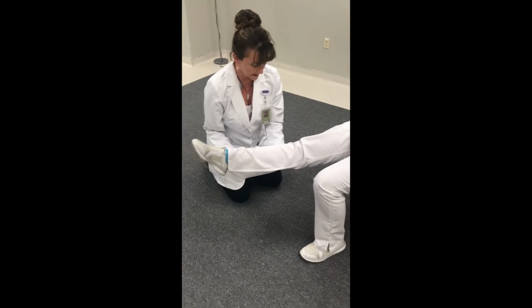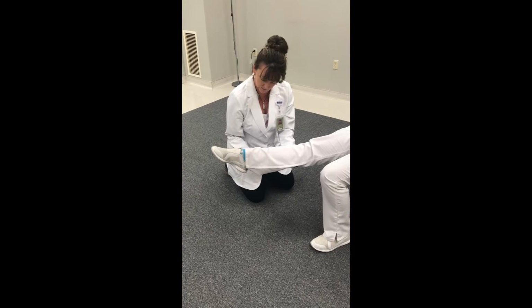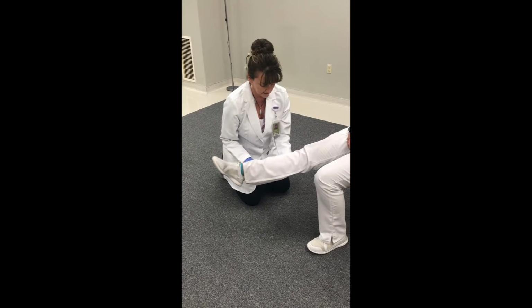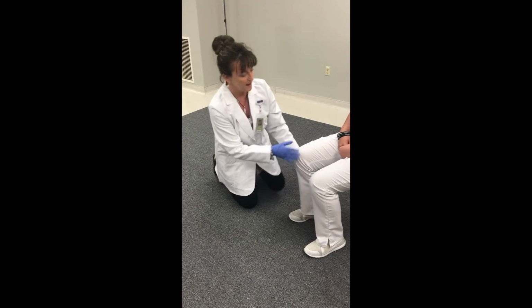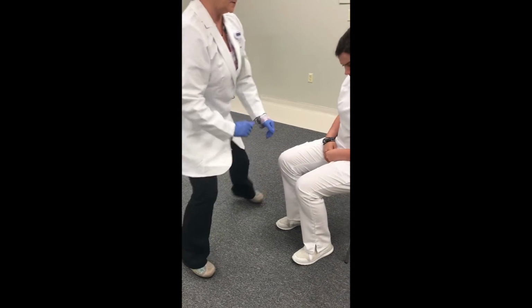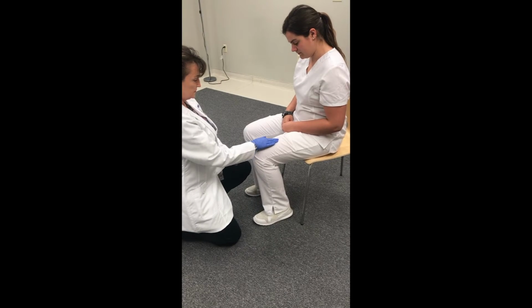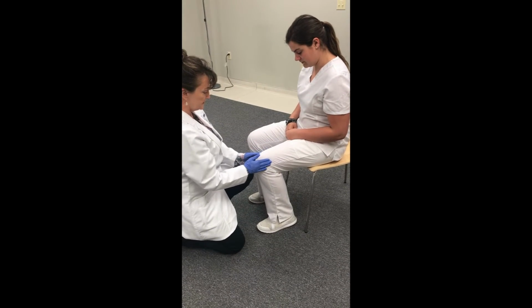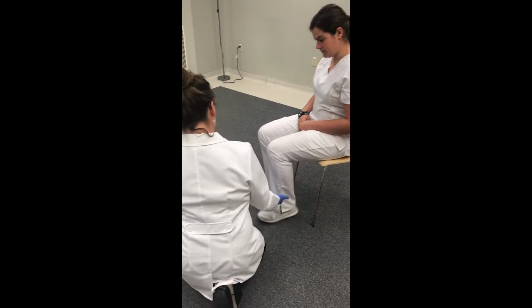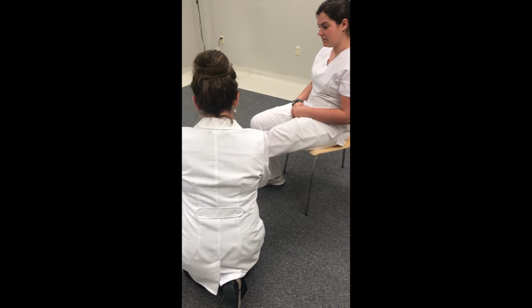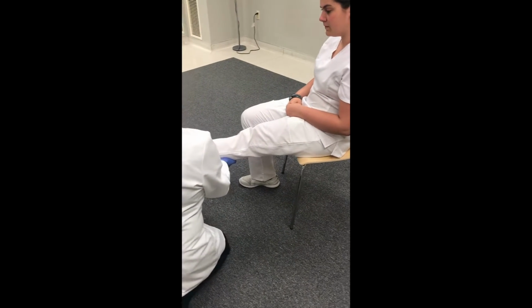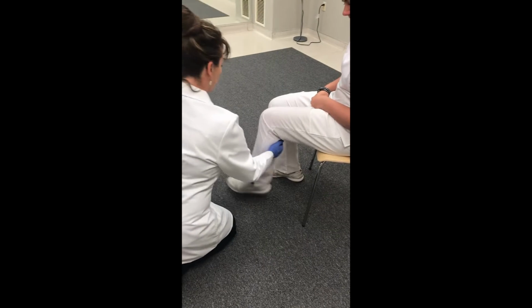So I'm just feeling the calf muscle engaged. Very good. Wonderful. Thank you. Let that back down. So I'm going to just check this other side and make sure that it's even. Showing it here. Feels great. Go ahead and extend. Perfect. Wonderful. Thank you so much.